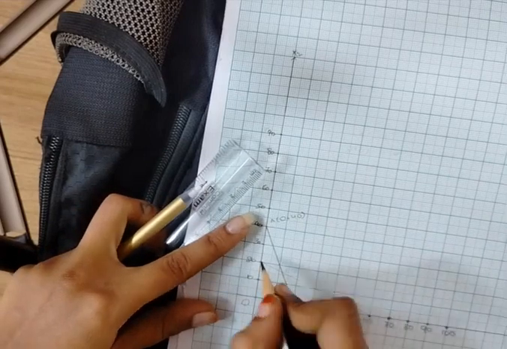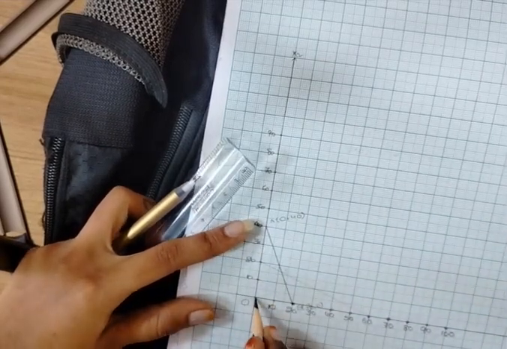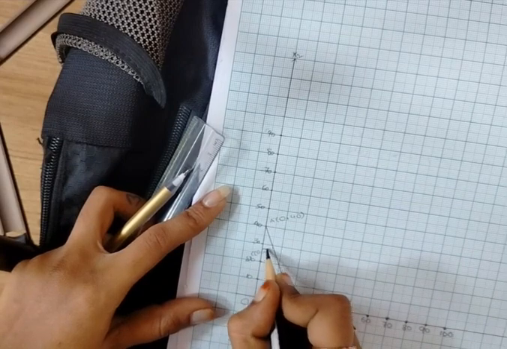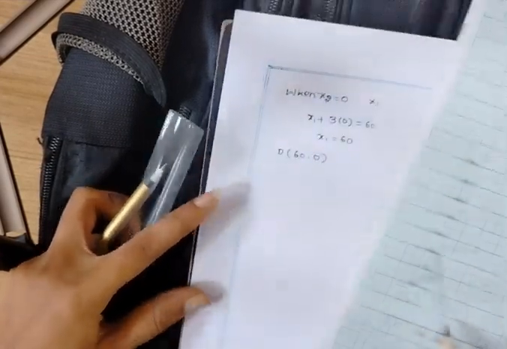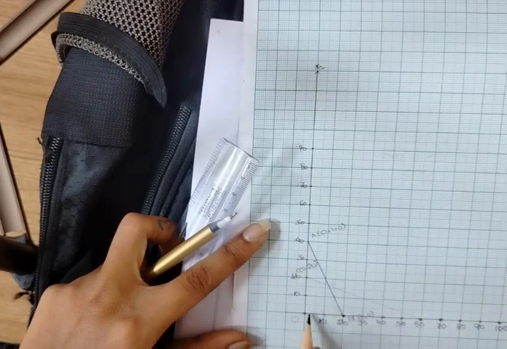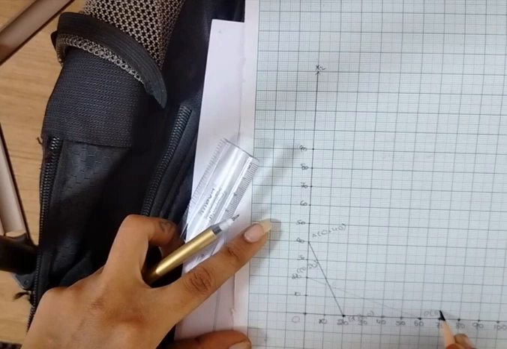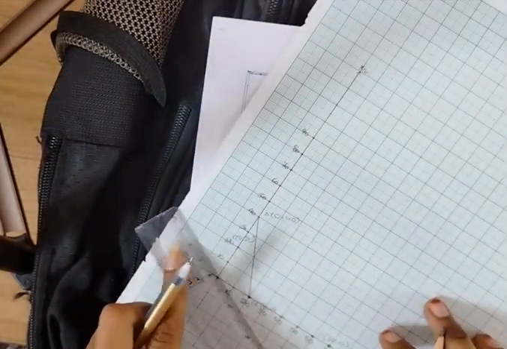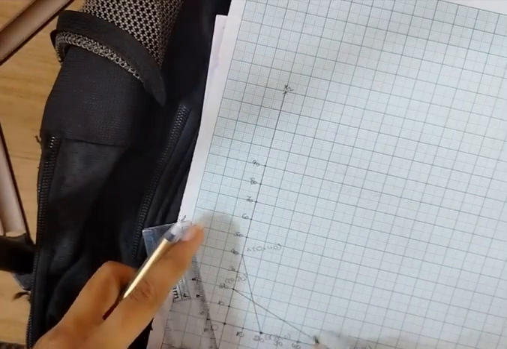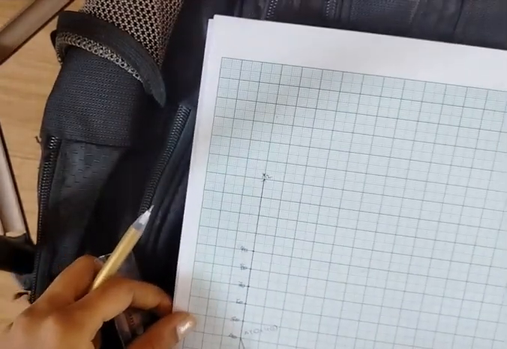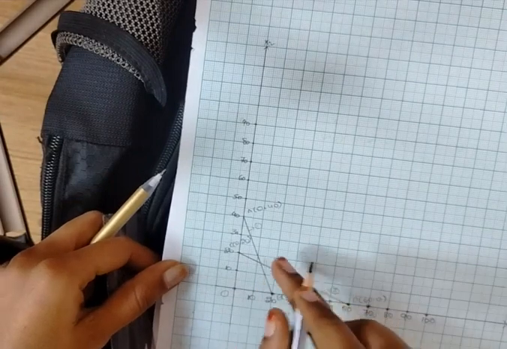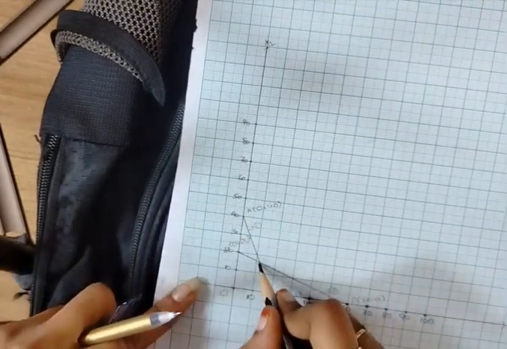And C point is 0, 20. 0 is the x1 axis and 20 is the x2 axis. And D point is 60, 0. 60 is the x1 axis and 0 is the x2 axis. So we draw the line, we join these 2 points. This line represents the second equation. So these 2 lines, the intersection point is E.